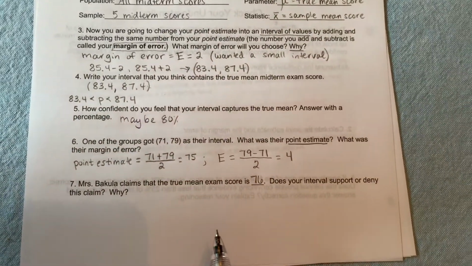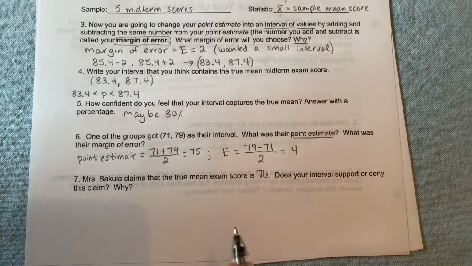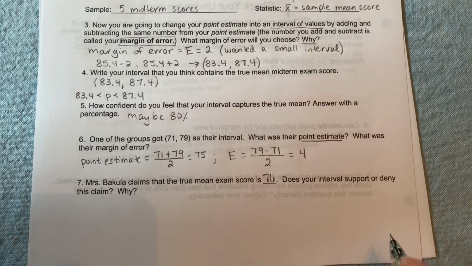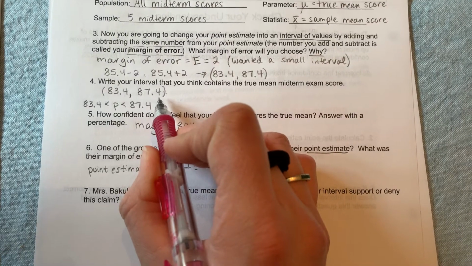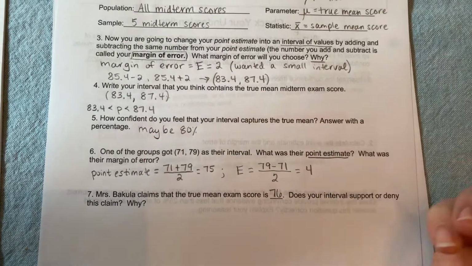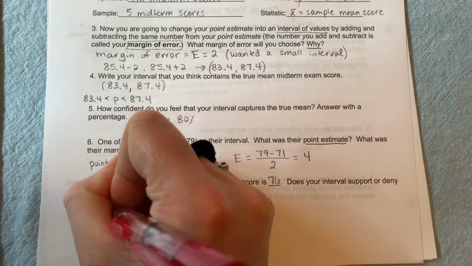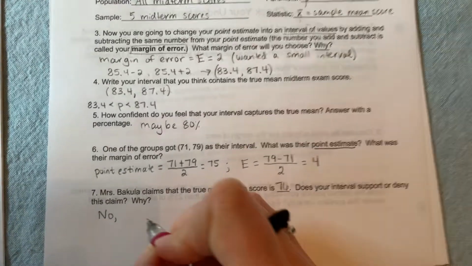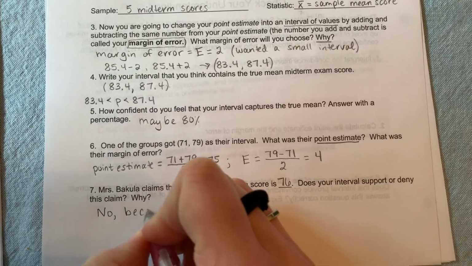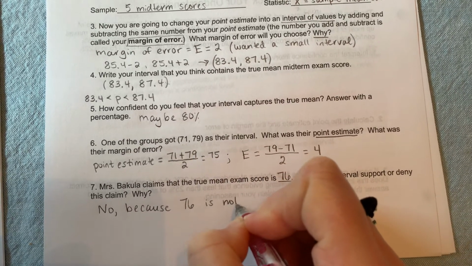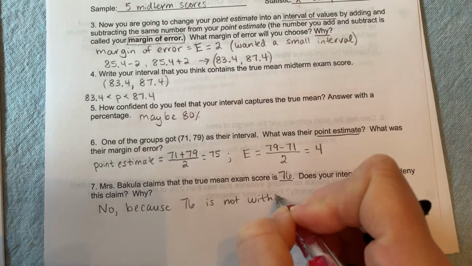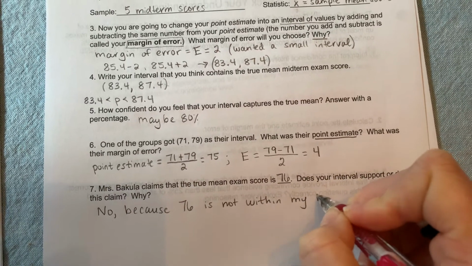Does that interval support or deny this claim? So the question you have to ask yourself is, is 76 within the interval of 83.4 to 87.4? The answer is no. So no, because 76 is not within my interval.